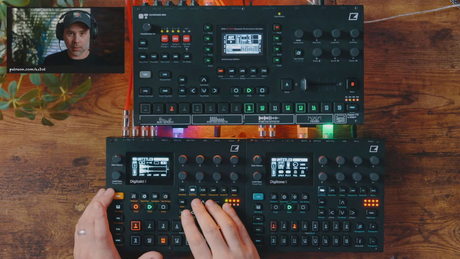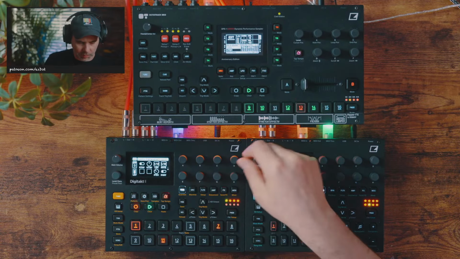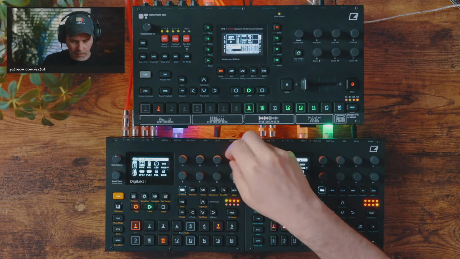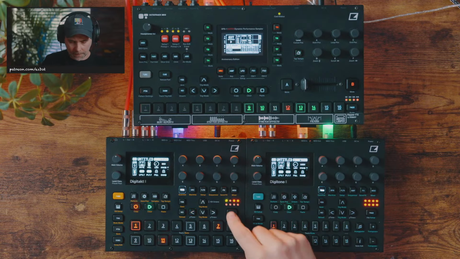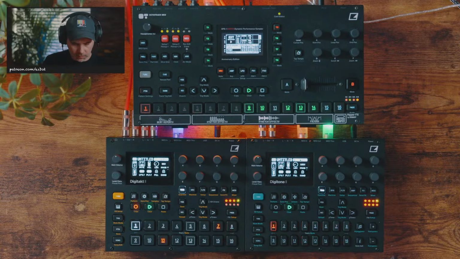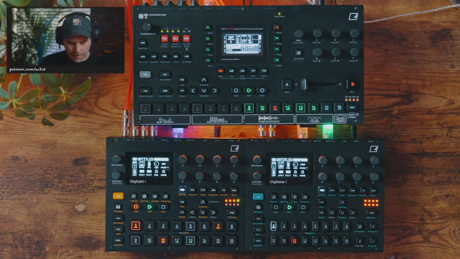Function while you're in step record lets you do that. Maybe we can play with this probability and just leave this one at 100, and maybe this one, maybe not that one, maybe this one.